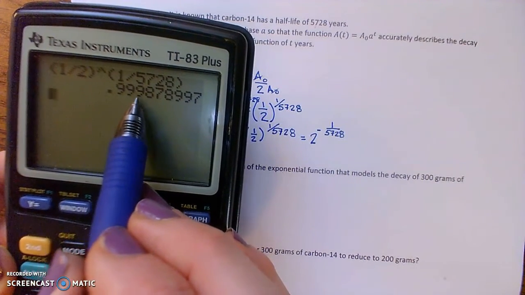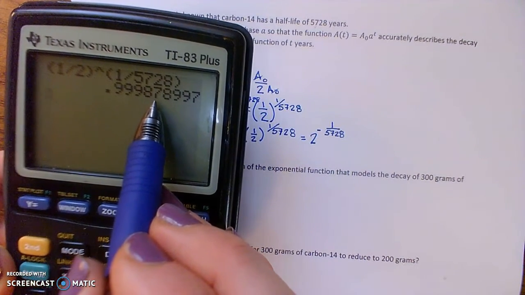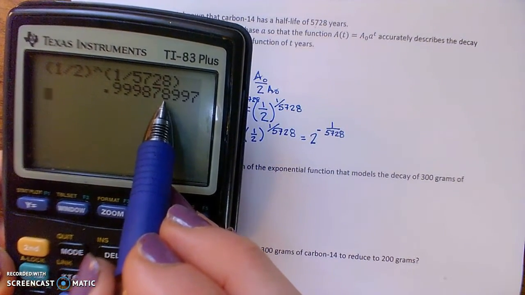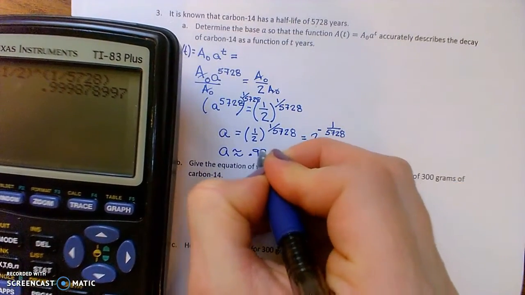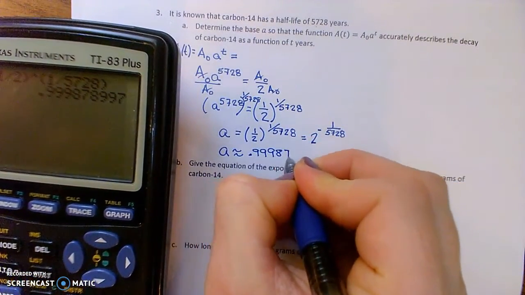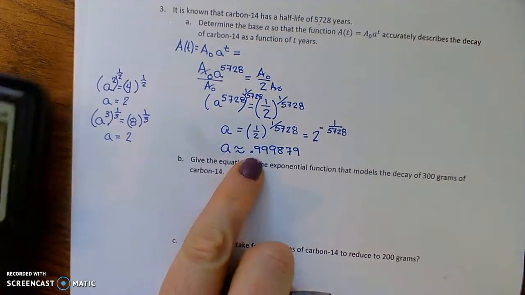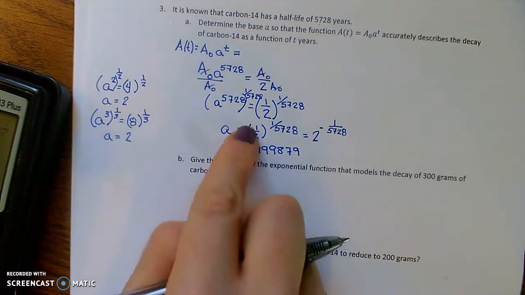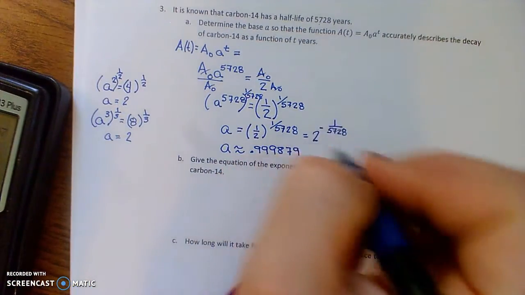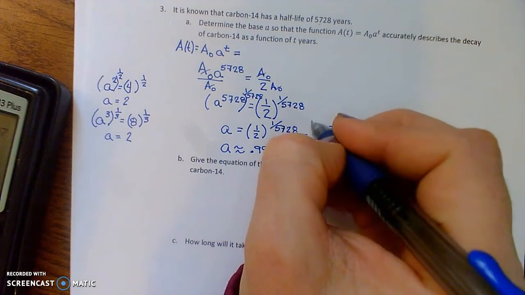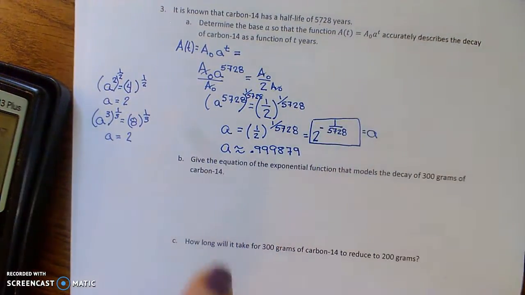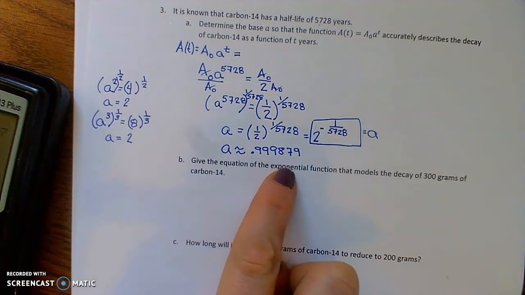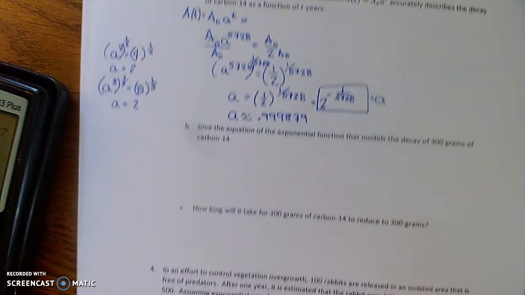So 0.99987, and then maybe I'd bump this up to a 9. So 0.999879 approximately. So again, it's up to the situation that you're in. I would probably prefer to use this as my a, but sometimes you can use a decimal approximation. All right, let's go on.